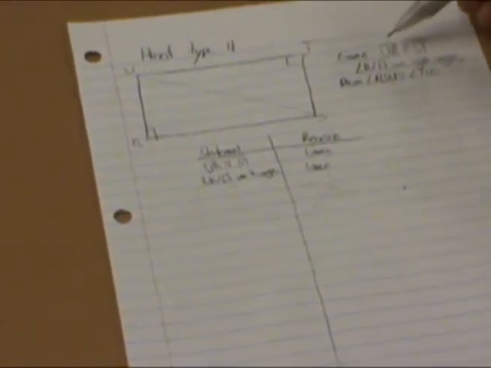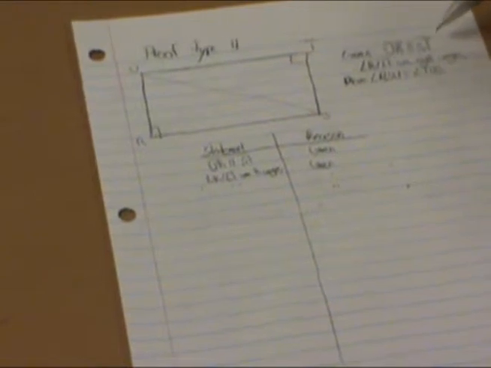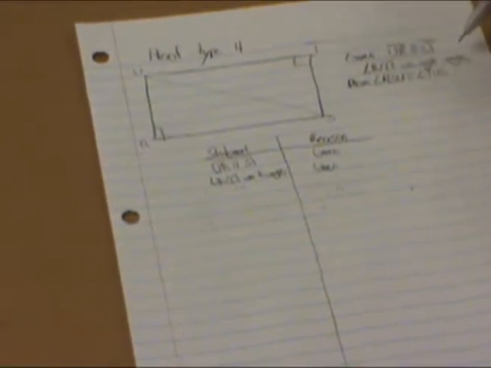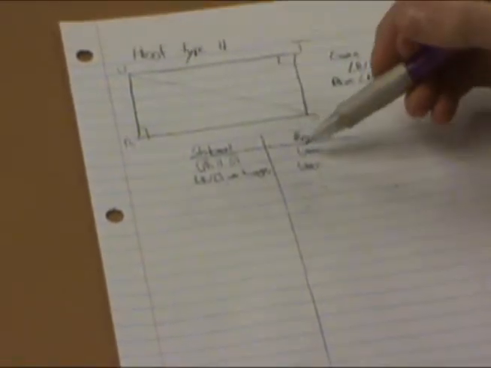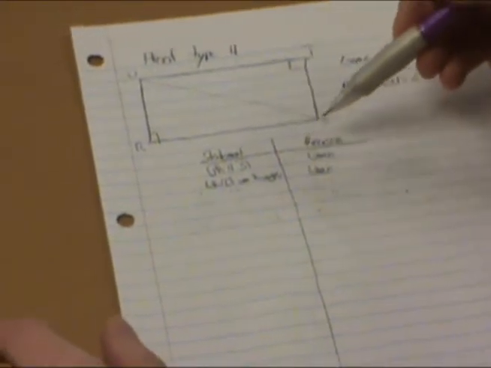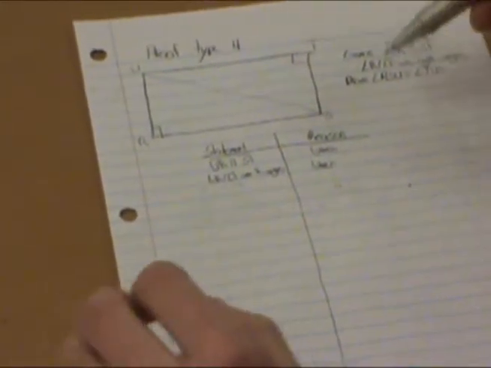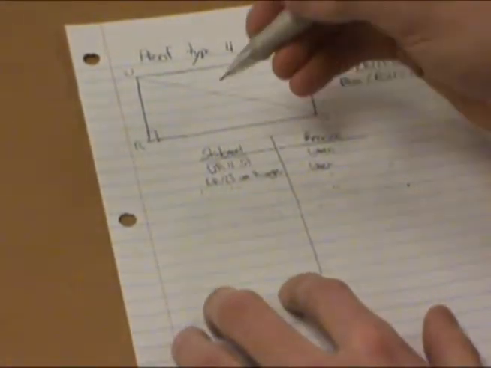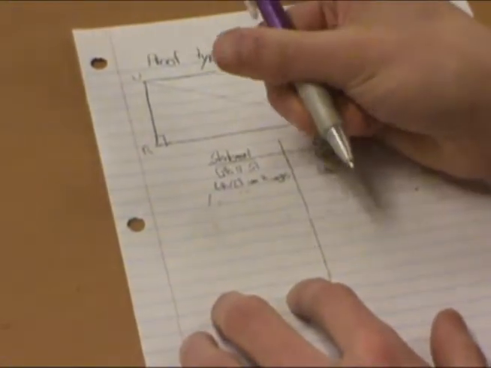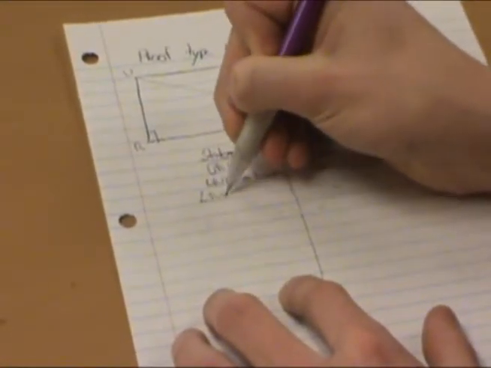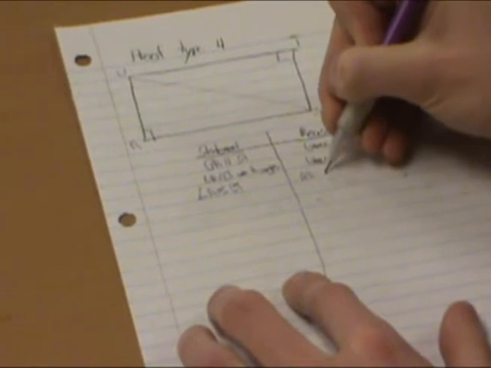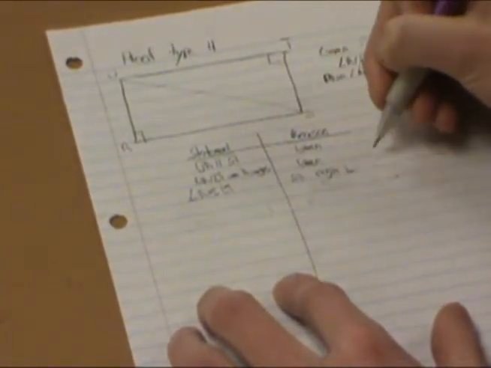This is proof type 4, and we have two givens. UR is parallel to ST, and angle R and angle T are right angles. So the first thing that we do, we put those into the givens, which I already have. We put it into the statement, and the reason is because they're given. So then after that, because angle R and angle T are right angles, we can say that angle R is congruent to angle T, because all right angles are congruent.